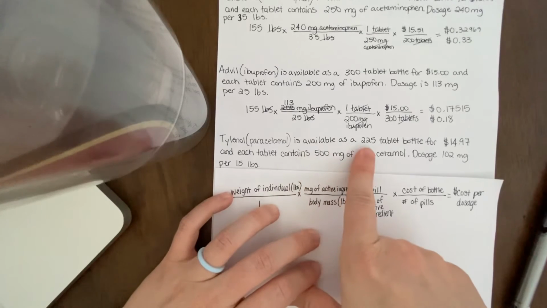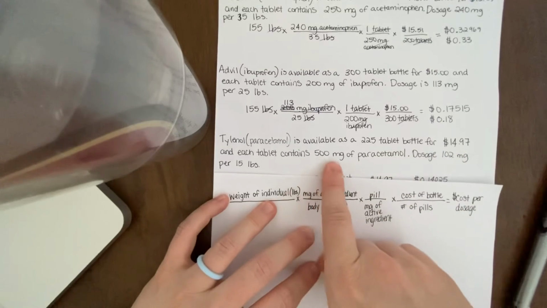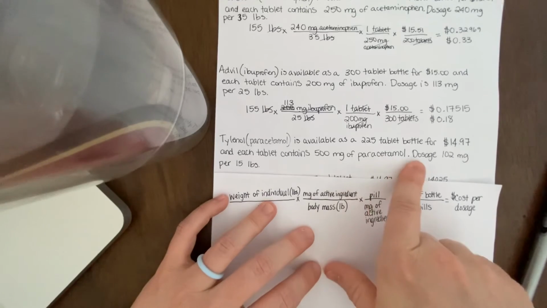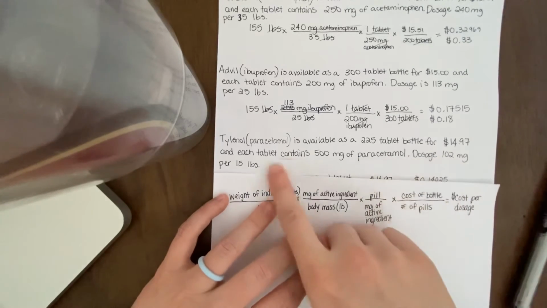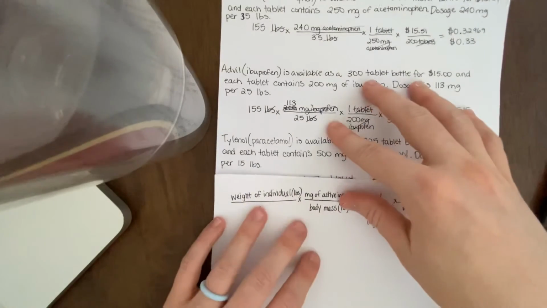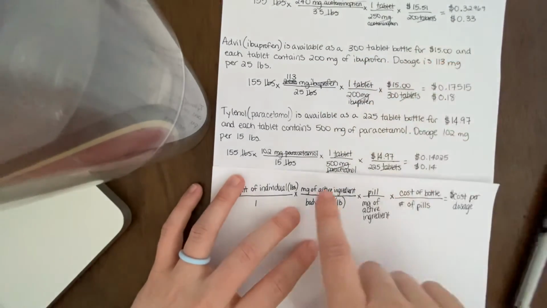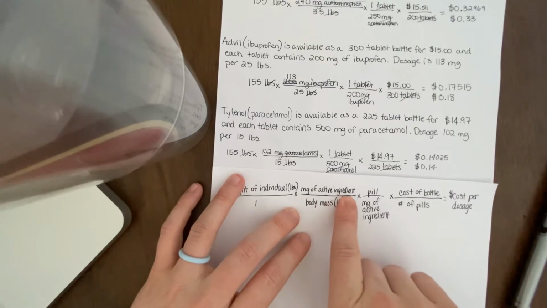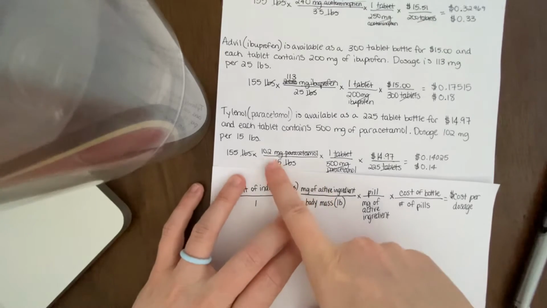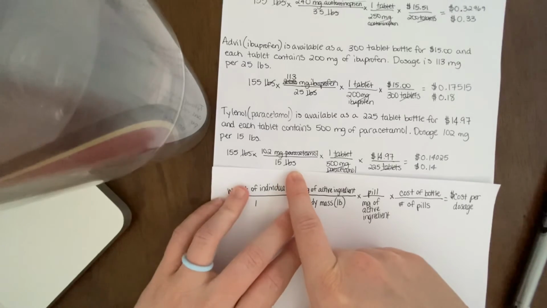Tylenol is available as a 225 tablet bottle for $14.97. Each tablet contains 500 milligrams of paracetamol, which is the active ingredient, and it's dosed at 102 milligrams per 15 pounds. Again, we take the weight of the individual, 155 pounds, and the milligrams of active ingredient to body mass for the dosage, 102 milligrams to 15 pounds.